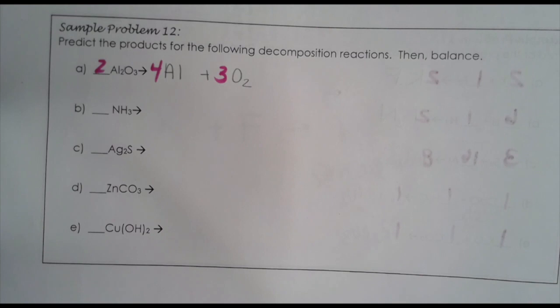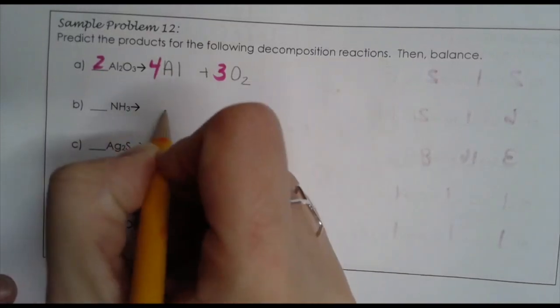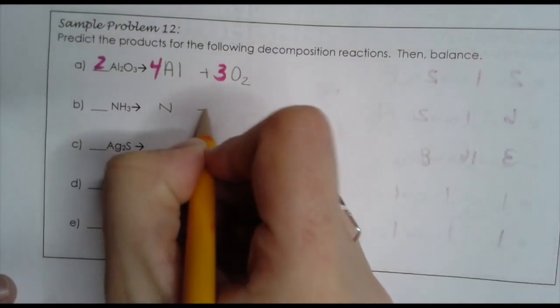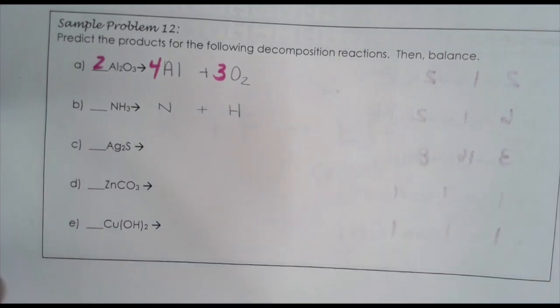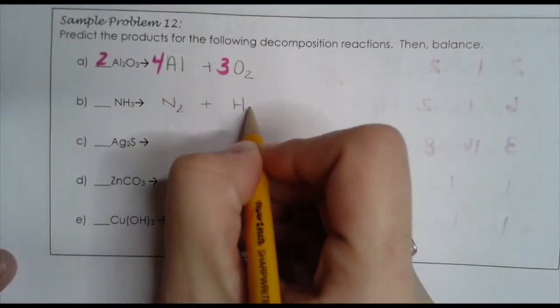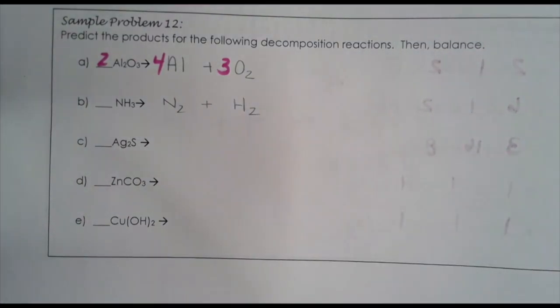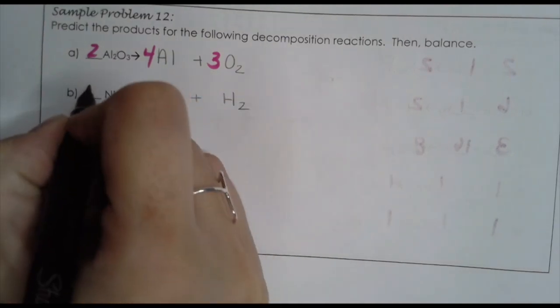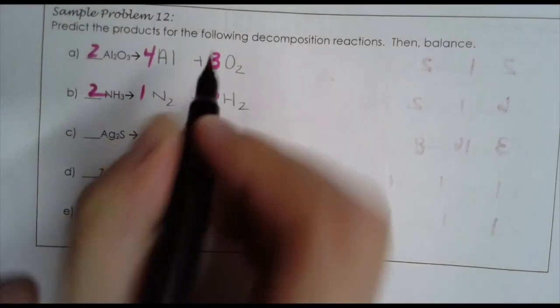Let's try B. Again, separate the elements in the compound, step 1. I have NH3, which is ammonia. Separate that into its elements. Step 2 says to check for diatomics, and actually both of those are diatomic, so you put a 2 after those. And then I balance. 2, 1, 3.